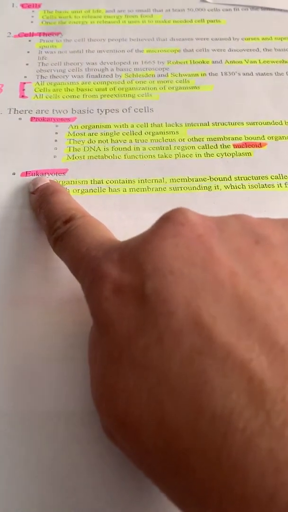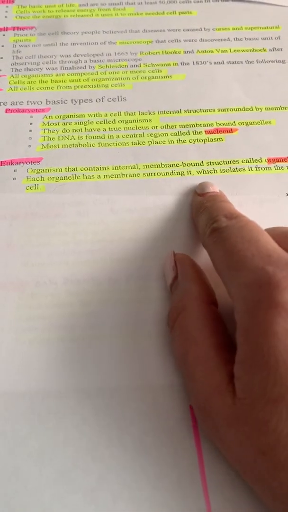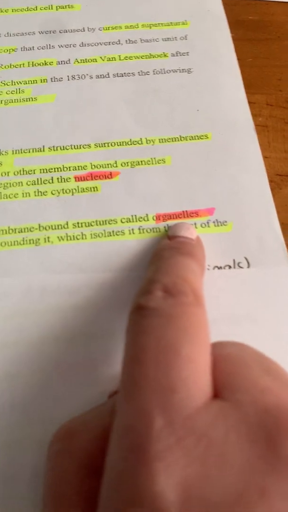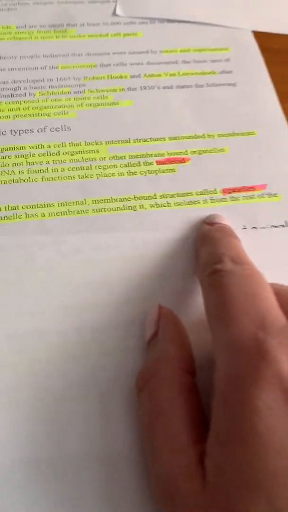Okay, eukaryotes are what we're talking about in these notes. Eukaryotes, U means true, so U and true. Organisms that contain internal membrane-bound structures called organelles. Organelles is a vocab word. Each organelle has a membrane surrounding it and isolates it from the rest of the cell. Okay, so again, pause if you need to write that down.